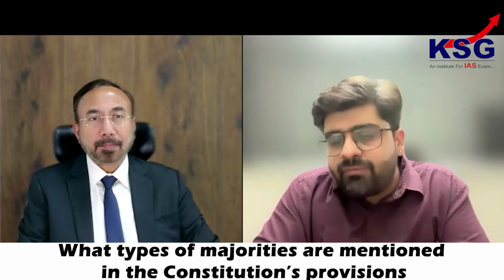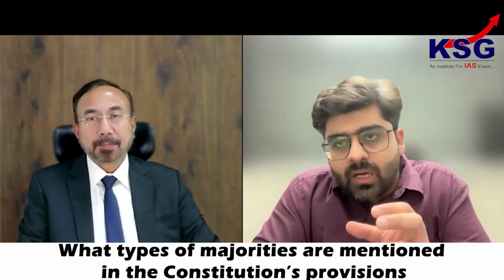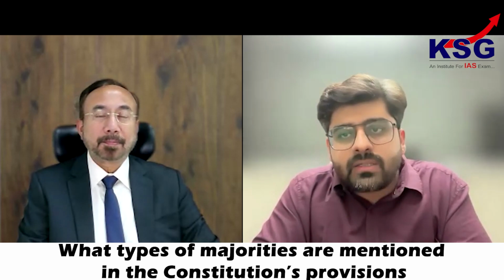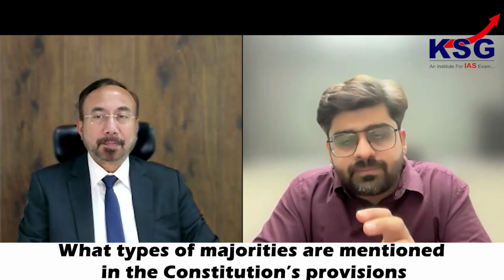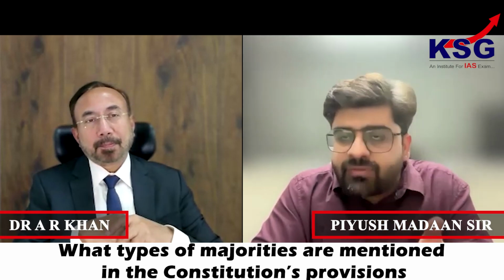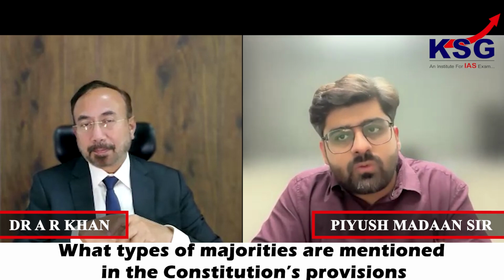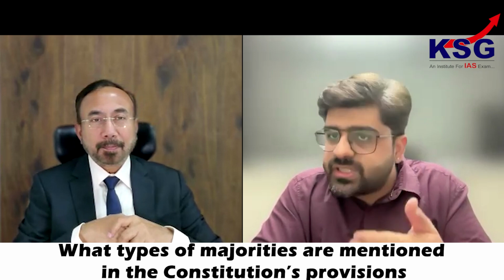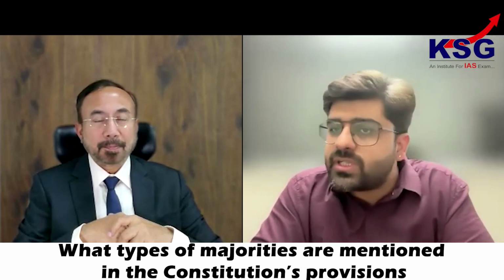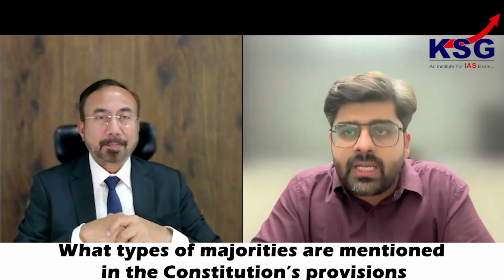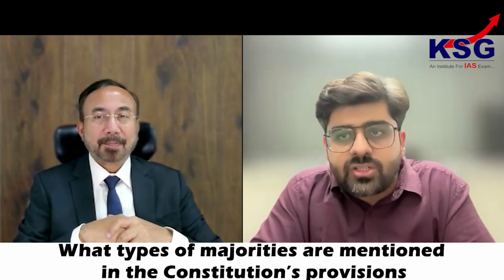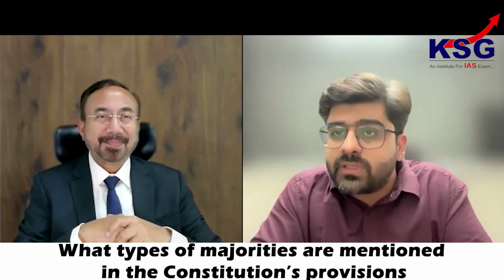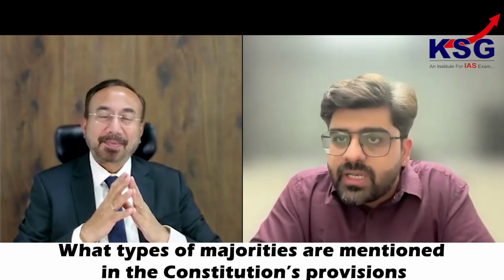And to this, if we add another element whereby the federal provisions are being tinkered with, then after getting 2/3 of the members present and voting and absolute majority, you send the proposal to the states also, and at least 50% of the states have to agree to the proposal if there is some change in the federal nature. So that becomes the third kind of majority under the special majority itself.